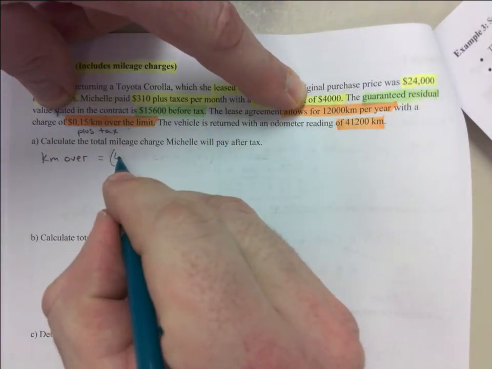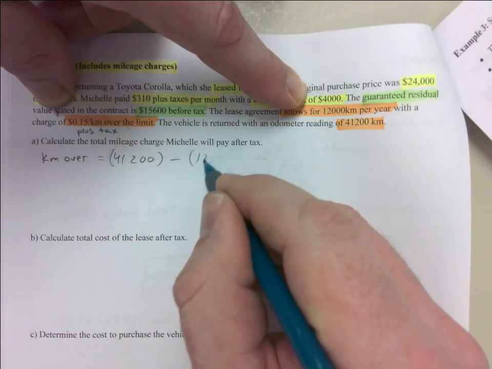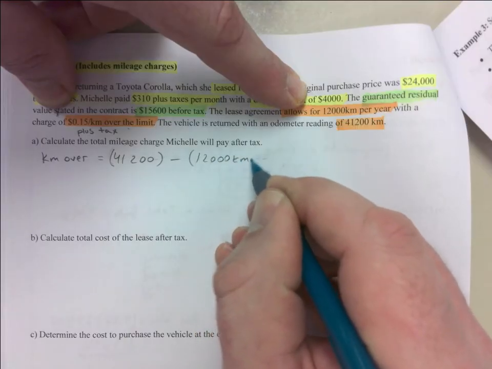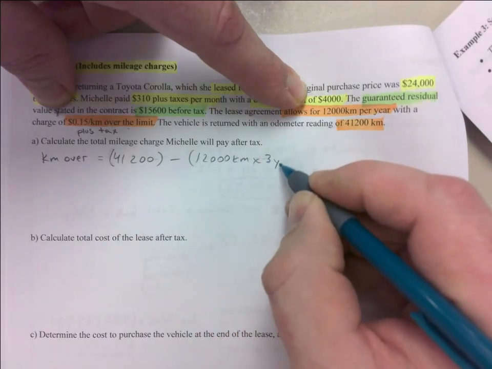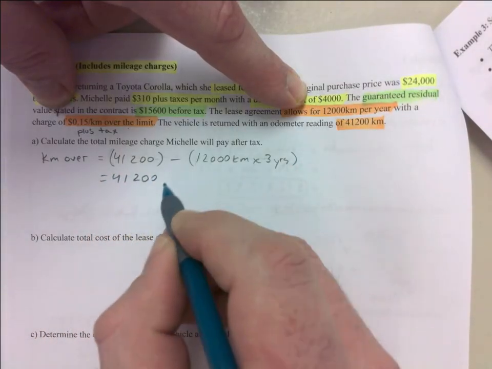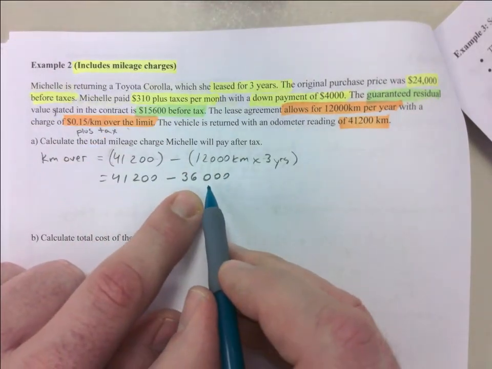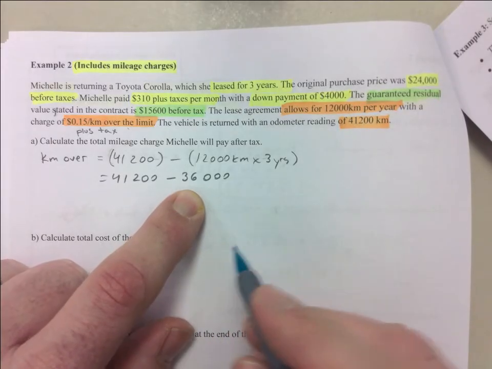So it's 41,200 minus 12,000 kilometers times 3 years. So it'll be 41,200 minus 36,000. You were only allowed to drive 36,000 over the 3 years.